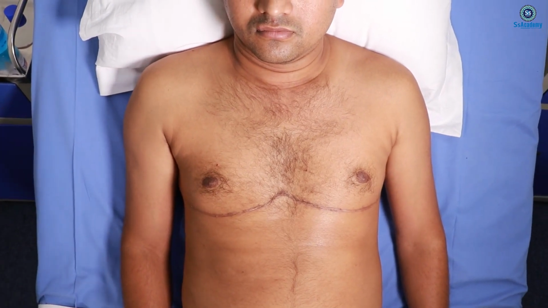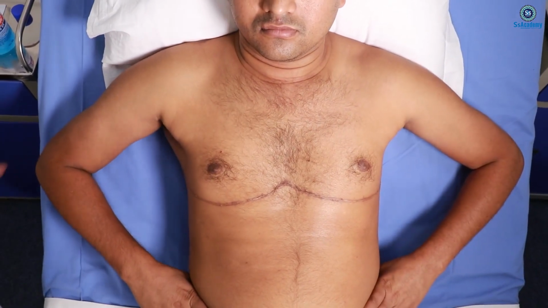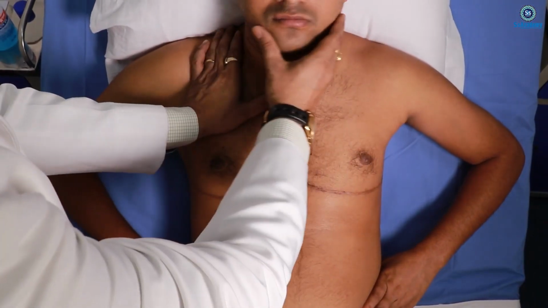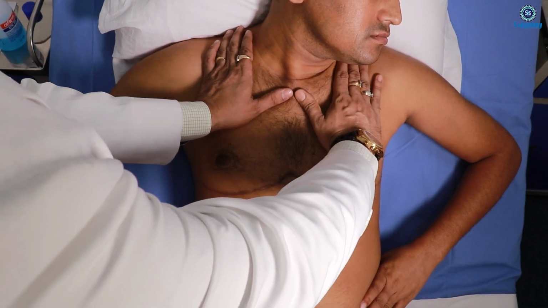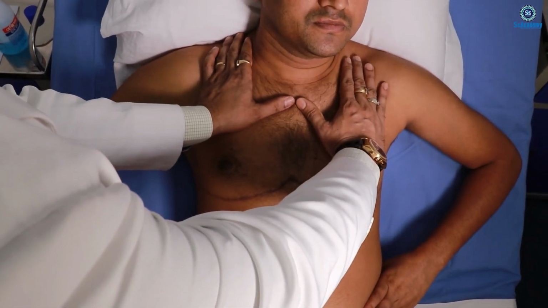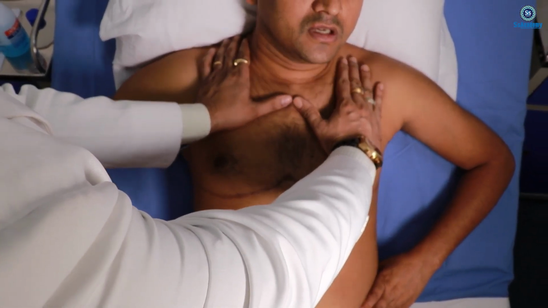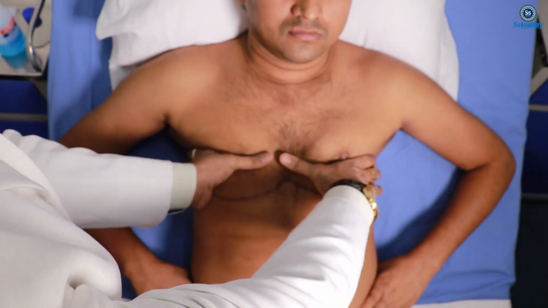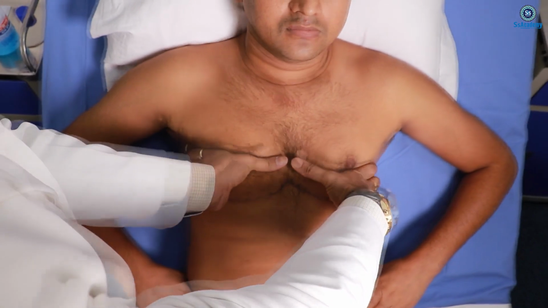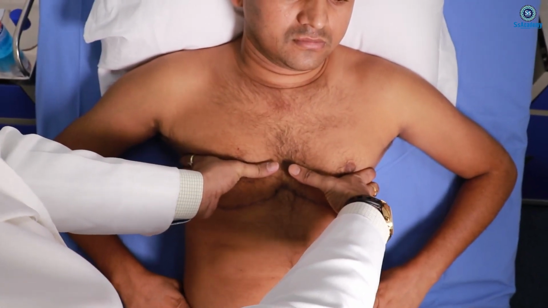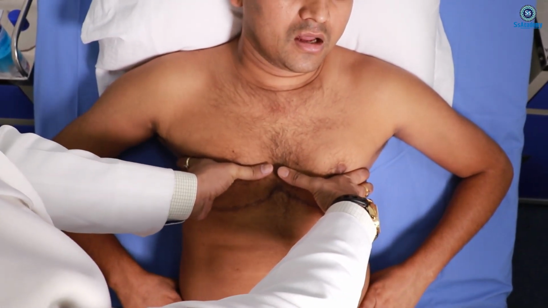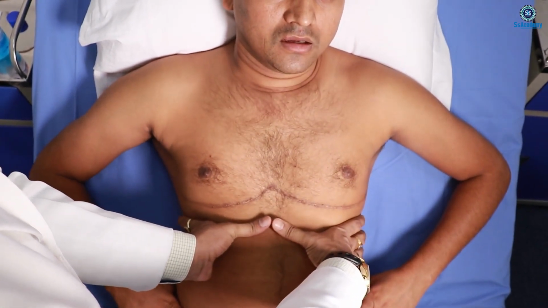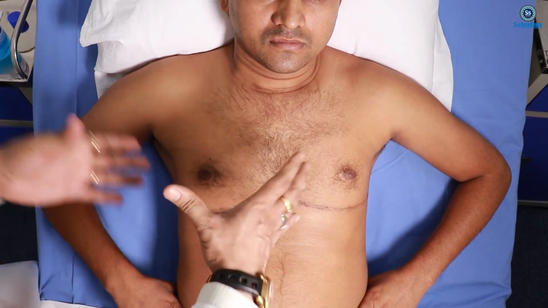Can you do like this for me? You need to put your hands like this, and you need to tell him, turn your head on the left side, like this, and take a deep breath in and out. So you see the chest expansion is really good. Once again. Very good chest expansion now at the level of the mid chest. Once again, take a deep breath in. Very good chest expansion, you see. Once again. So very good chest expansion that we found.